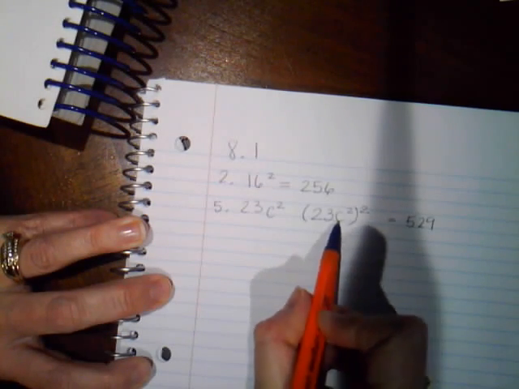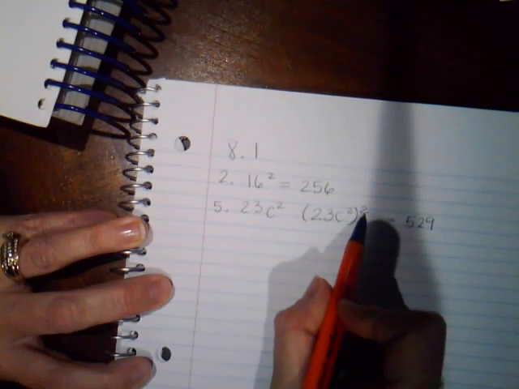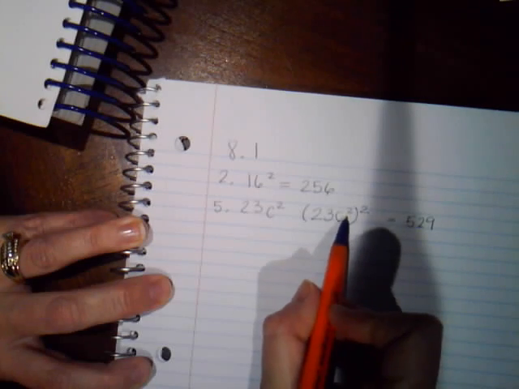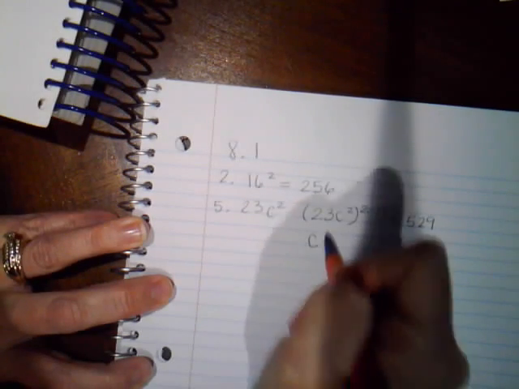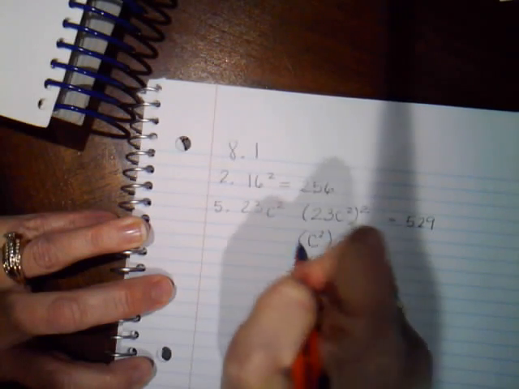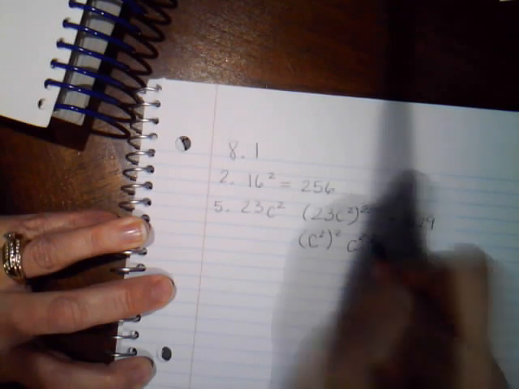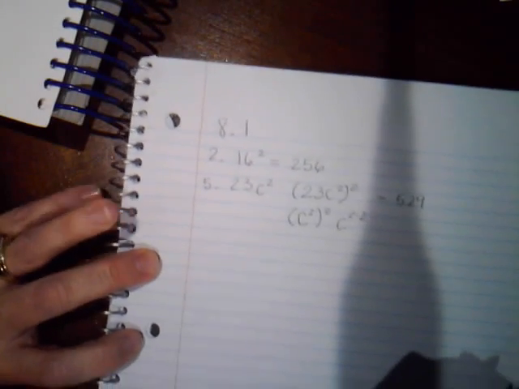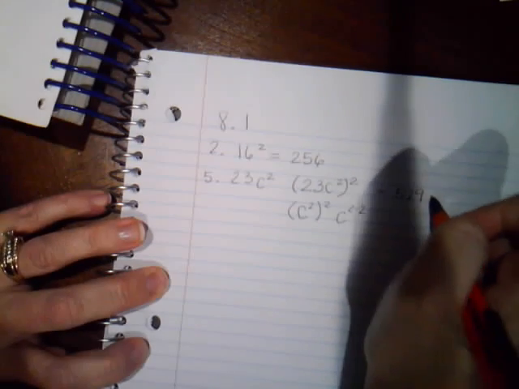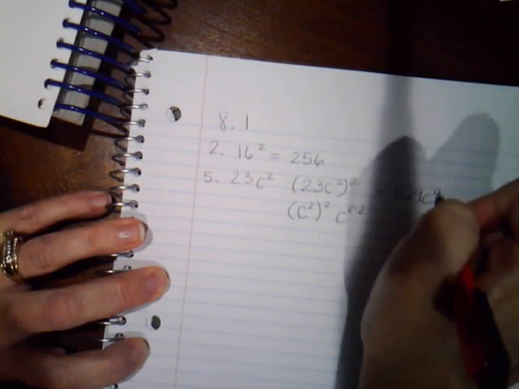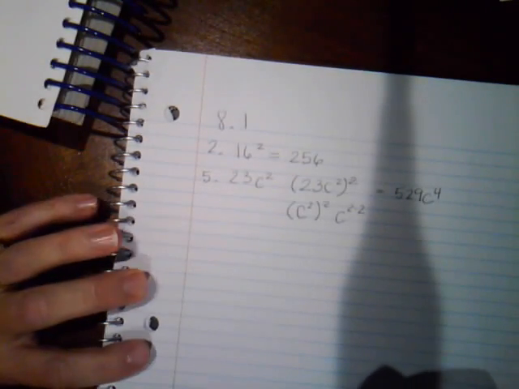Then you do c squared and square that. When you have it written like that, remember that if you have the two together, you actually multiply your exponents like this. So you would end up with 529 c to the 4th power.